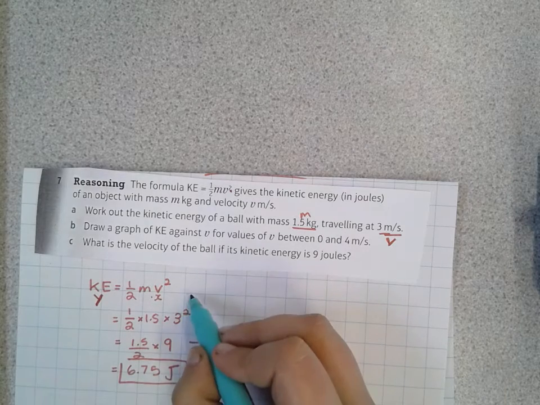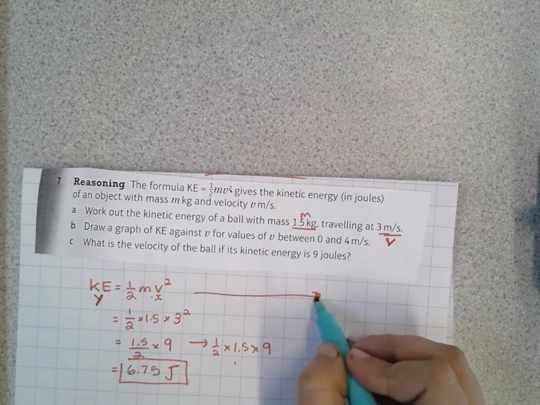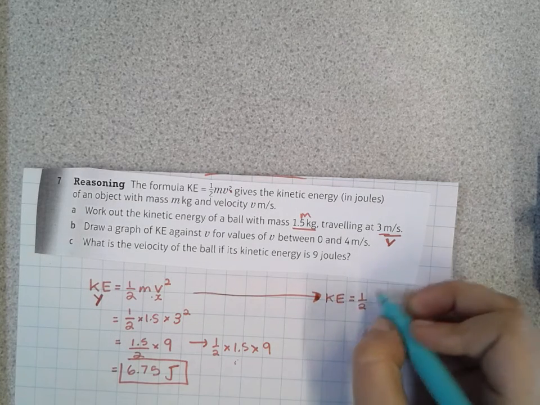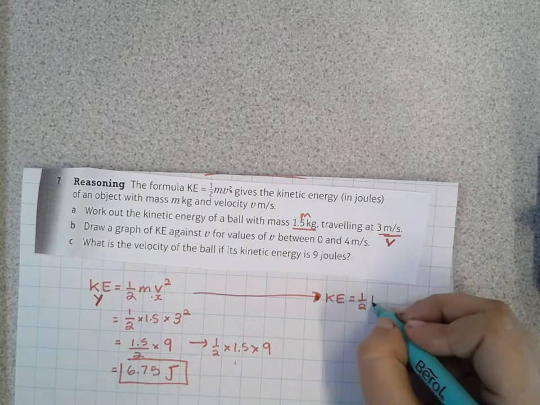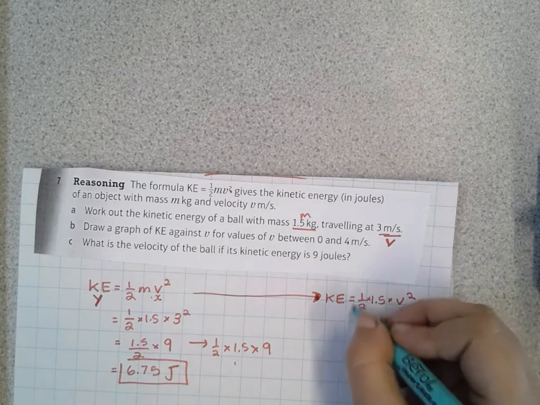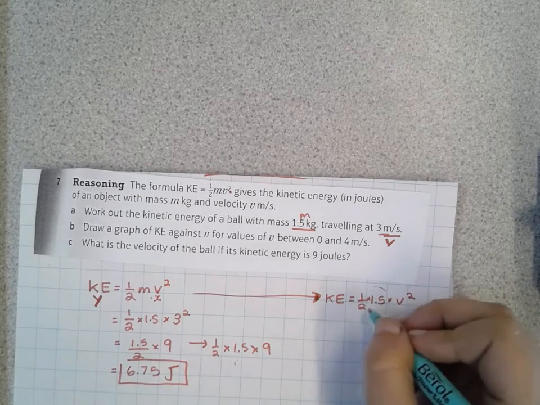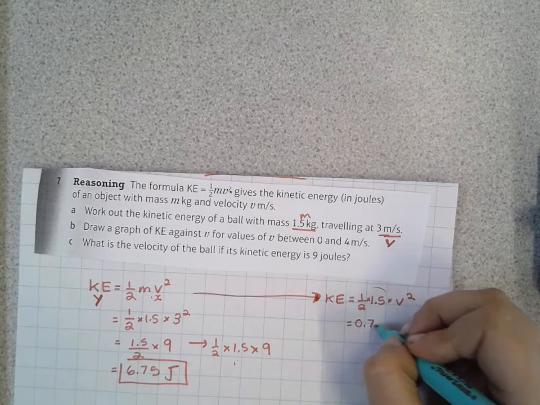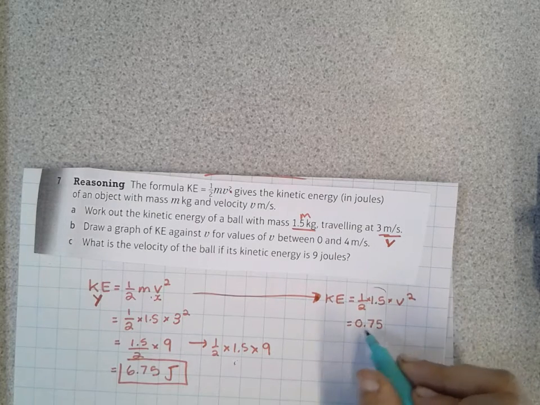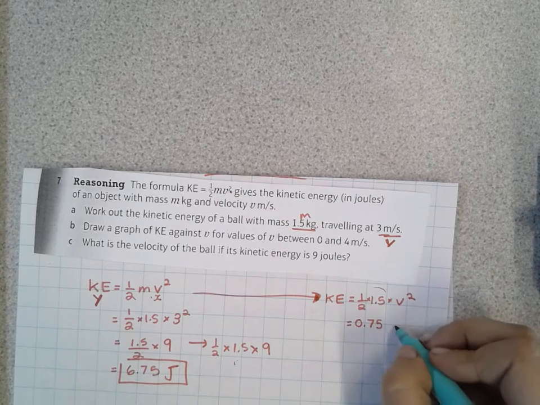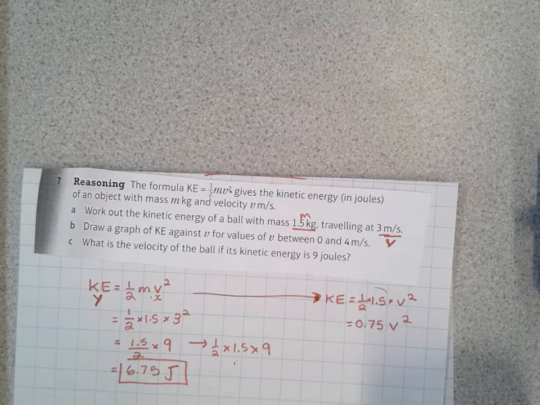So I'm going to rewrite this formula just so that that doesn't confuse me. I have KE equals 1/2, and then I'm going to put in the 1.5, times 1.5 times V squared. And just to help me out, I'm going to figure out what that is, 1/2 times 1.5. That's going to give me 0.75. That helps me out a lot because now I do not have to worry about this as two different things. It's just one number in front of my V squared.